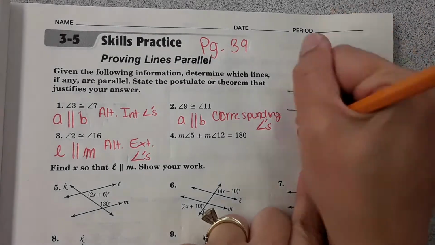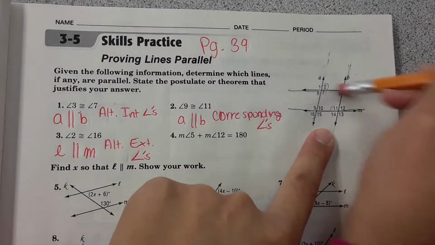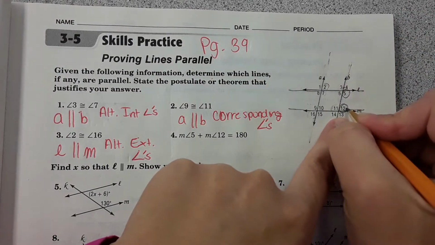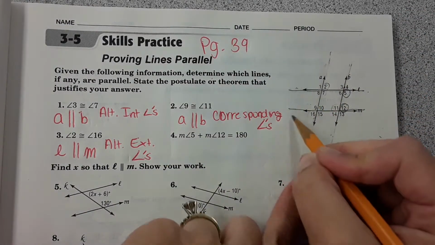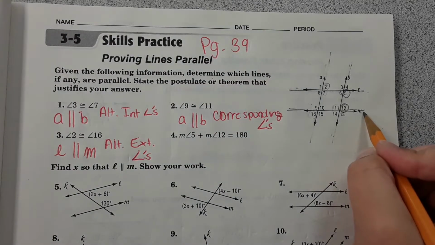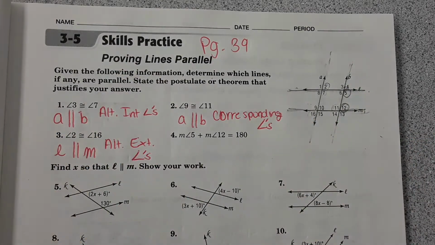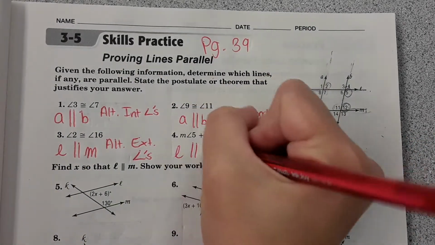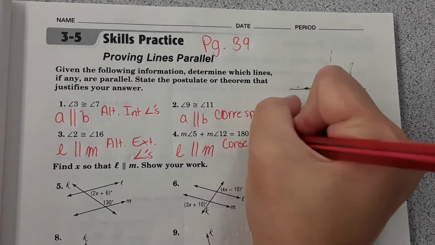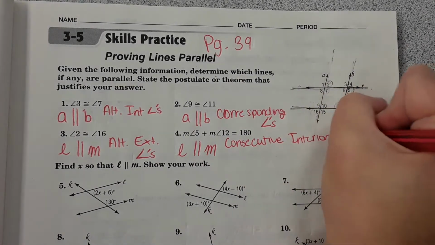Number 4, this one looks different. It's saying 5 plus 12 is 180. While we look at angle 5 and 12, they're consecutive interior angles between line L and M. So consecutive interior angles do add to 180, and if they add to 180, that means line L is parallel to line M. So L must be parallel to line M, and the reason is consecutive interior angles.